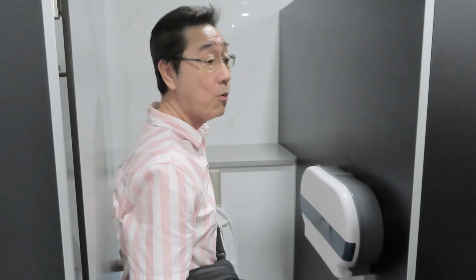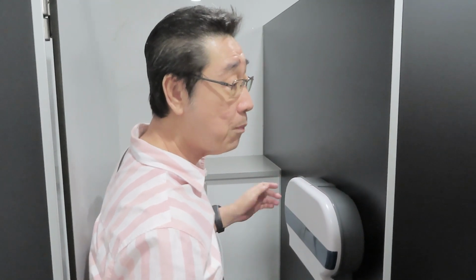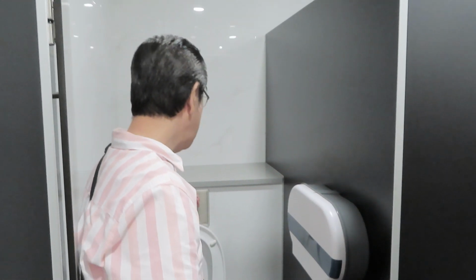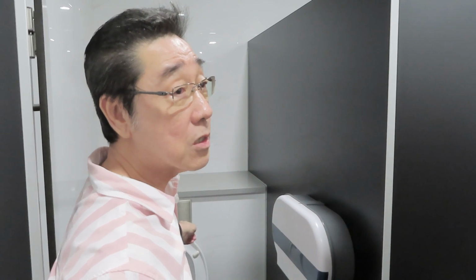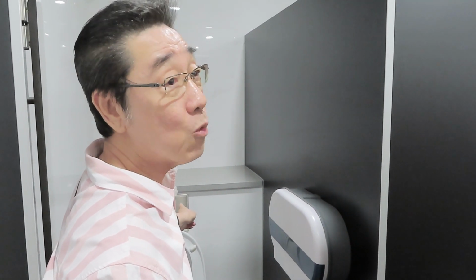This is only in Singapore. Other countries don't have this. Either you have a sensor, or you have a flush. But in Singapore, PUB requires you to have both. It should be so, because this is an island.